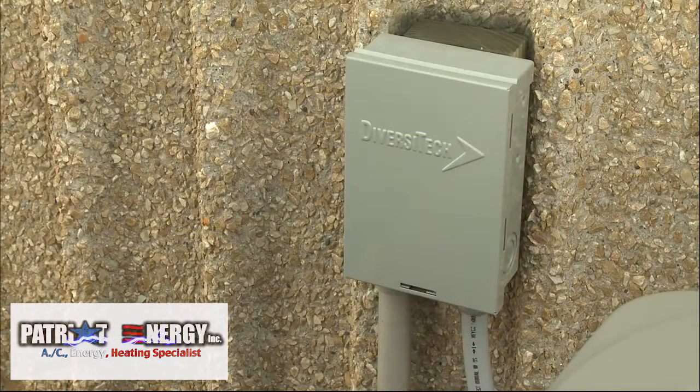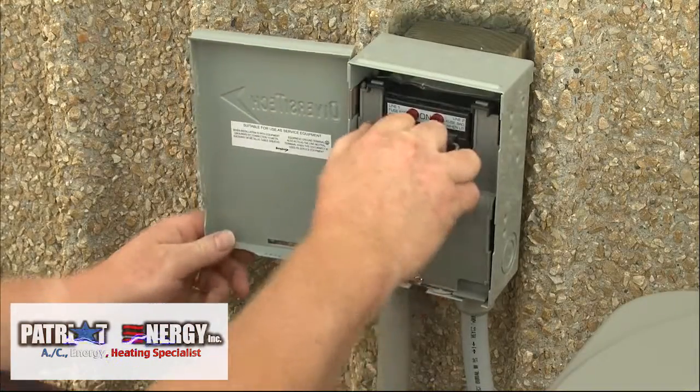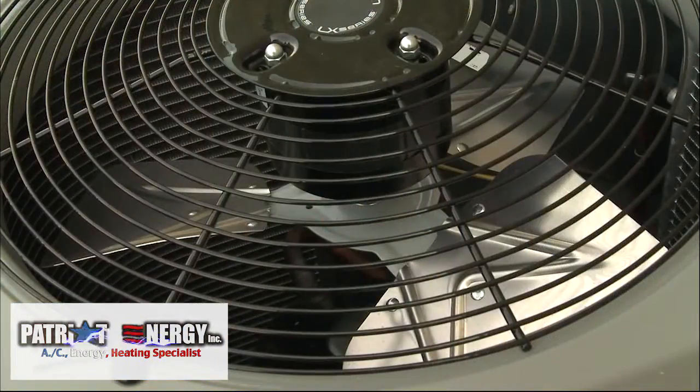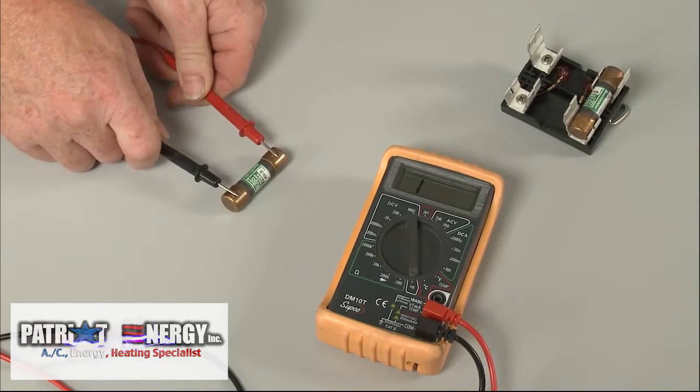The disconnect box, which provides a way to turn off power to the condensing unit outside, includes a cartridge which may contain fuses. If the compressor and condenser fan motor fail to work, the disconnect box fuses can be tested for continuity to determine if a continuous electrical path is present.